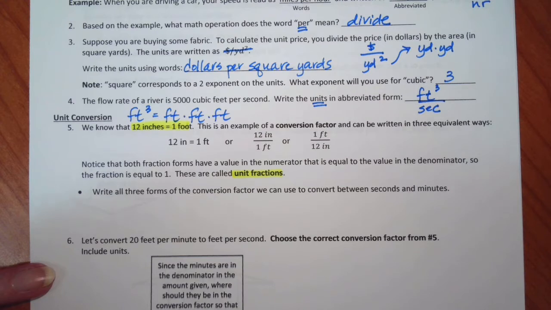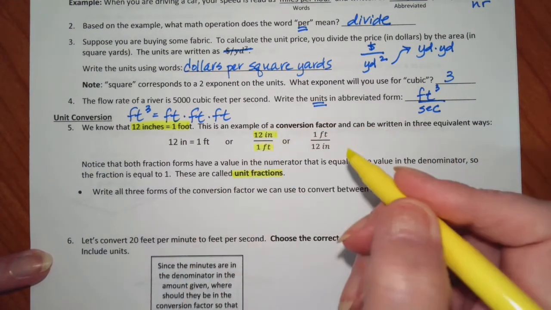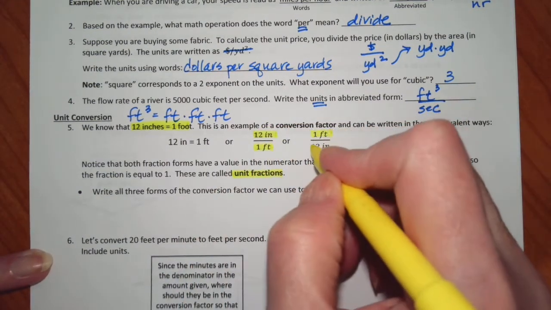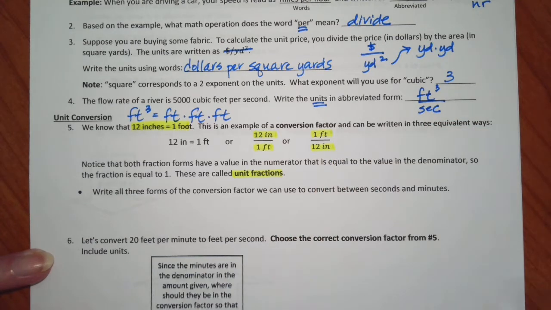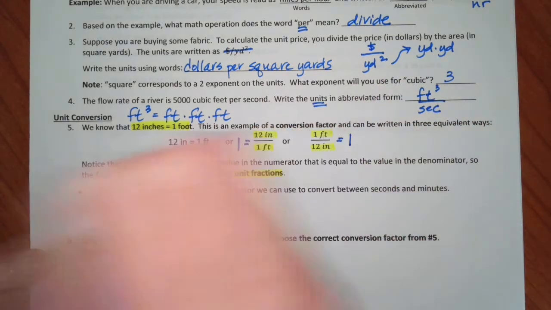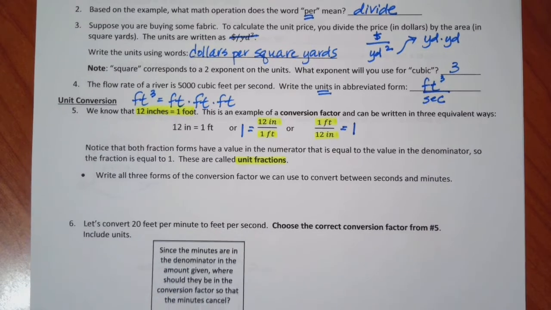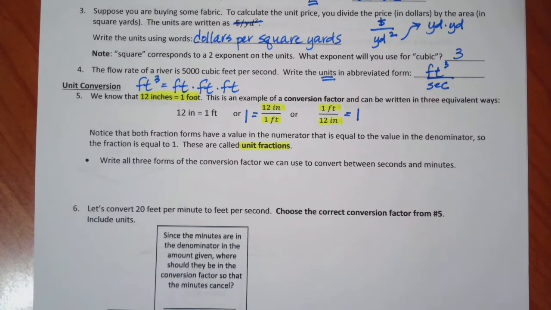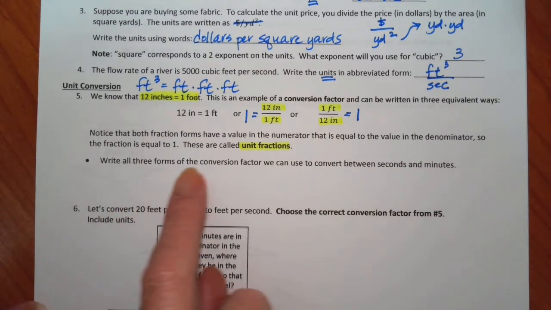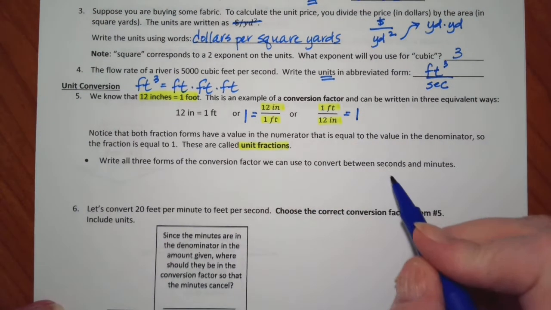Since they are the same, I can put them as 12 inches per 1 foot or 1 foot per 12 inches, and both of these are equivalent, so both of these equal 1. Now we cheated a little bit on the beginning part as well, and it says write all three forms of the conversion factor that we can use to convert between seconds and minutes.